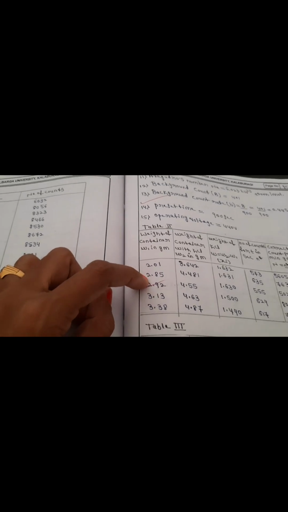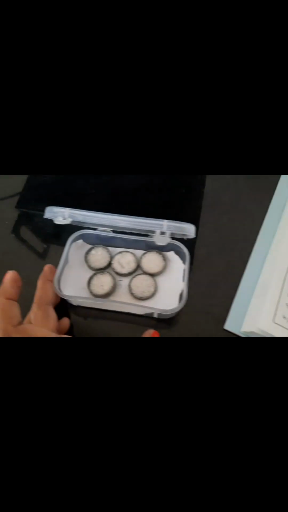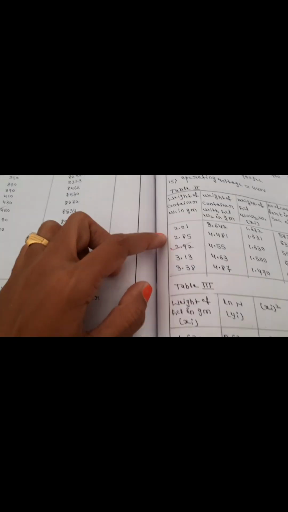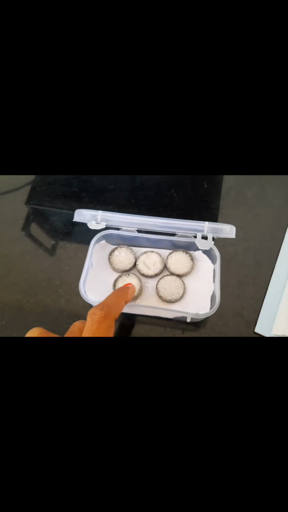The first container weight is 2.01. Second, we have selected in increasing order. Just write down the weight of the container; you must weigh it in the weighing machine. We have weighed all these 5 containers and written from 2.01 to 3.38, numbered 1, 2, 3, 4, 5.